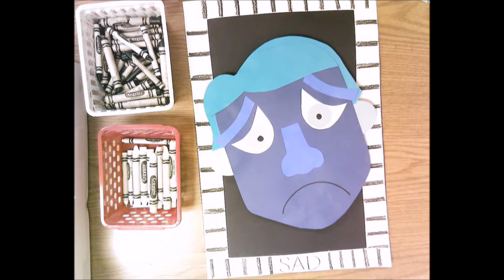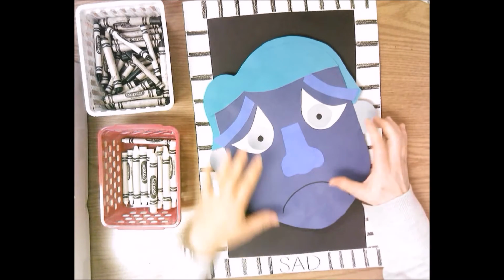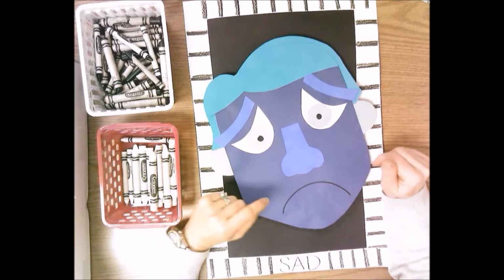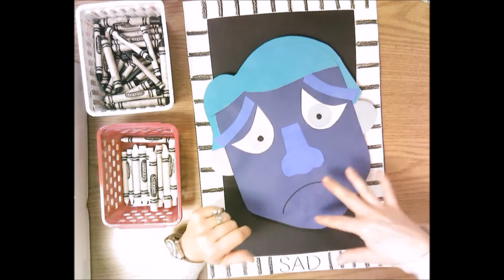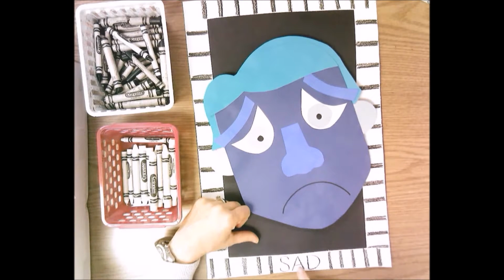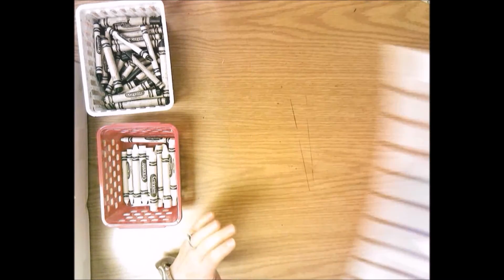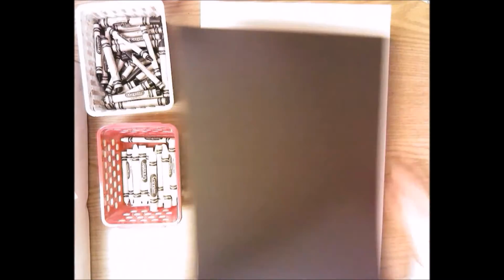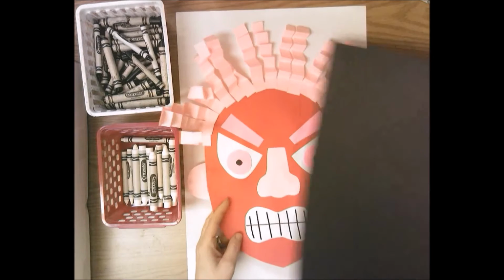Hello first grade, so now that we finished our expressive colored face, we're going to now add a background to put our face onto it. And we're going to write the name of our emotion or feeling down here at the bottom of the frame. So the way that we're going to start is you're going to start with a black or white piece of paper, a big black paper or a big white paper. And you need to decide which one you want to use.